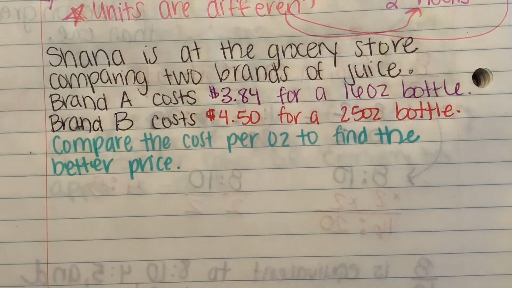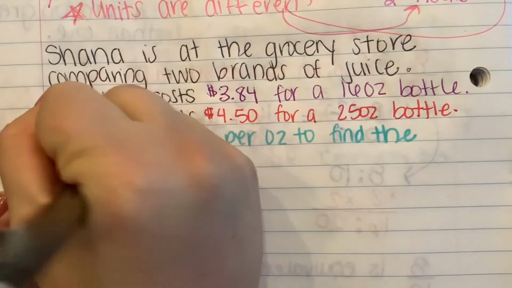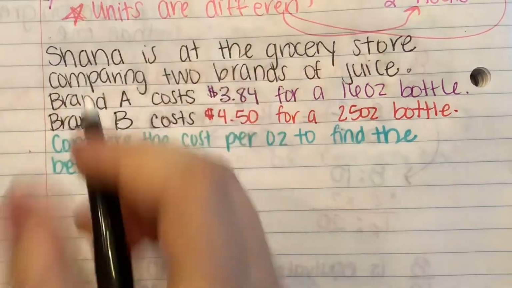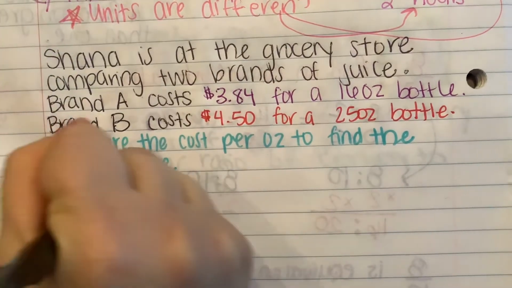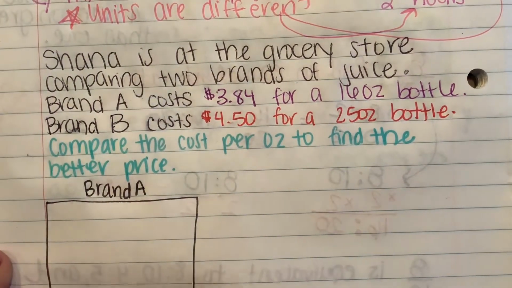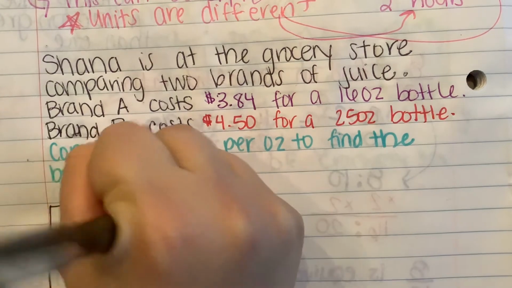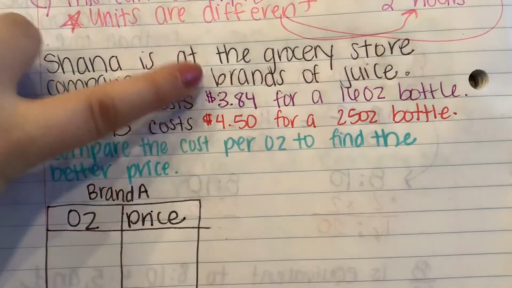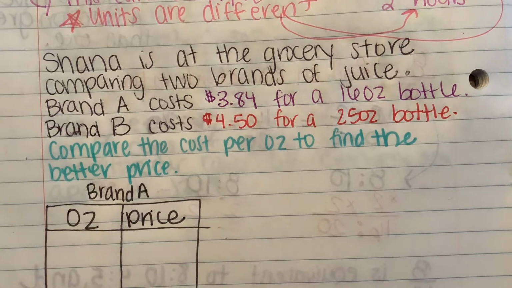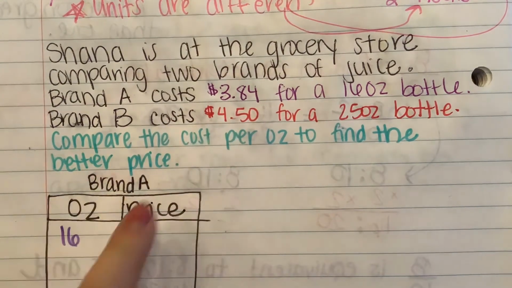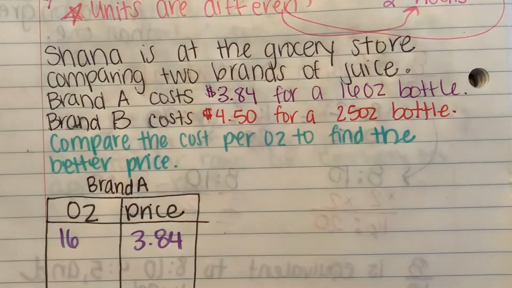Now, I do want to show you how to use a chart method, because on your quiz there is a question on this. So let's look at brand A. I'm going to make a chart like this. This can also be called a table. I'm going to put my ounces and my price. I'm going to color code to the same colors that I used up here in my original problem. So for this one, I could plug in my 16 ounces and my price, $3.84. So that's my starting point.